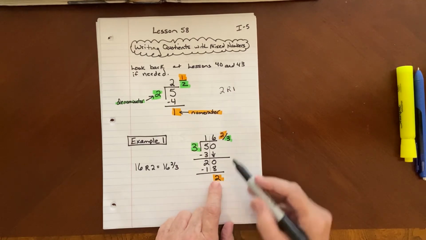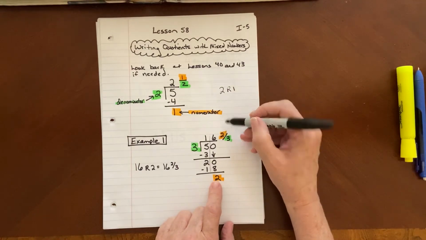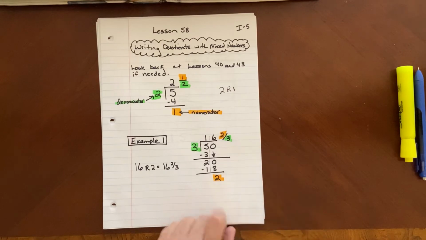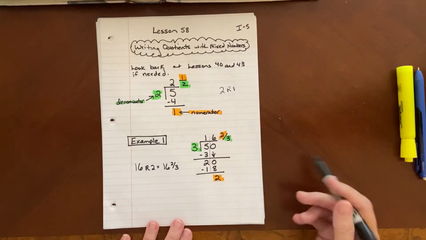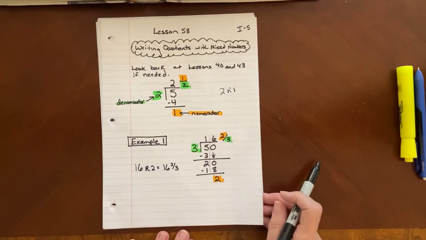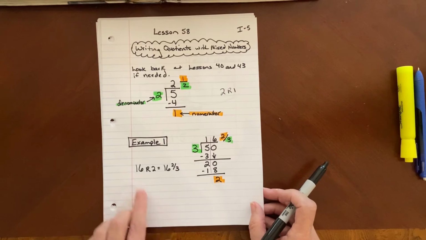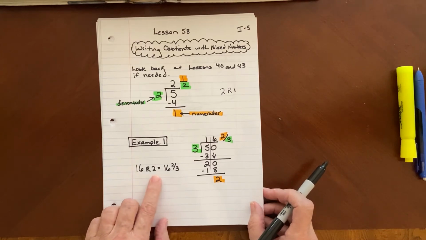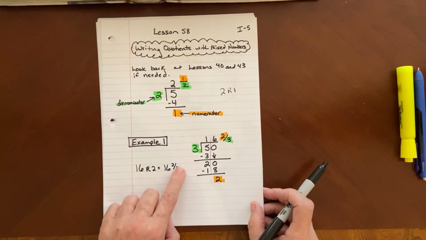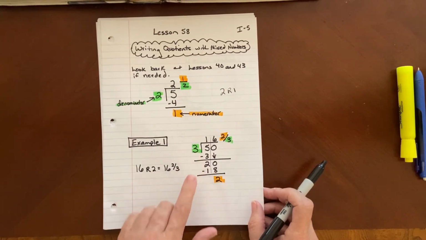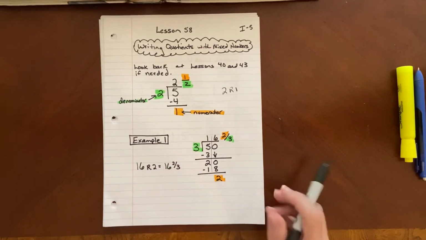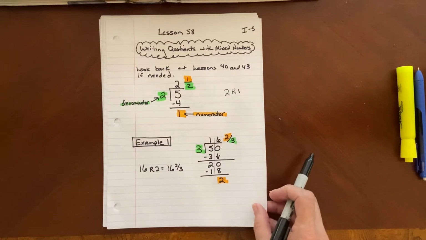So I'm going to take my remainder and use it as the numerator. Take my divisor and use it as the denominator. So do as I drew, not as I say. So 16 remainder 2 is the same thing as 16 2/3 in this case. Now it's really important because if that divisor was different, I would get a different fraction, wouldn't I?